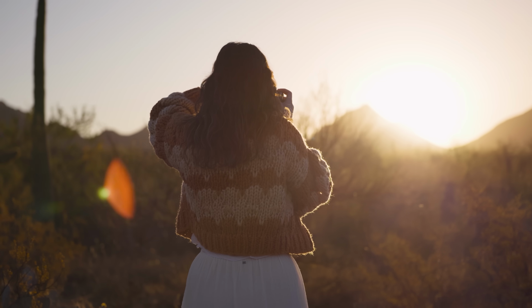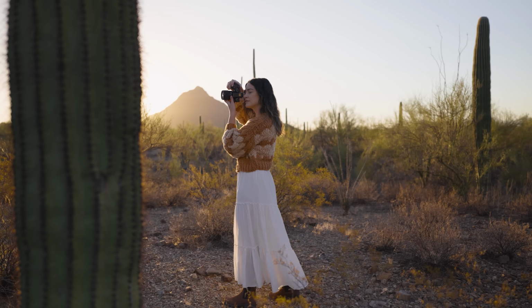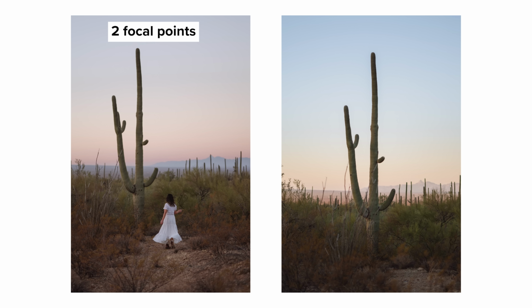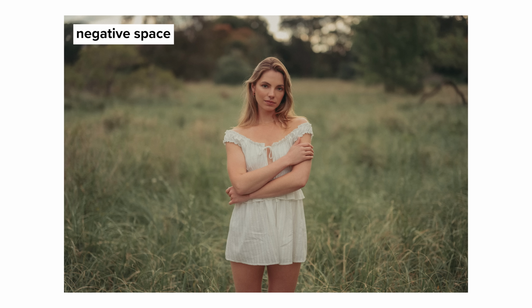Something else to keep in mind with your compositions that I find works for dreamy photos is to keep them on the minimal side. You want to keep your scenes clean and uncluttered so there aren't any distractions, with a really strong focal point to the photo. You can also think about using negative space, so leaving empty space around your subject, whether it's a person or some trees, to emphasize them more in the frame.